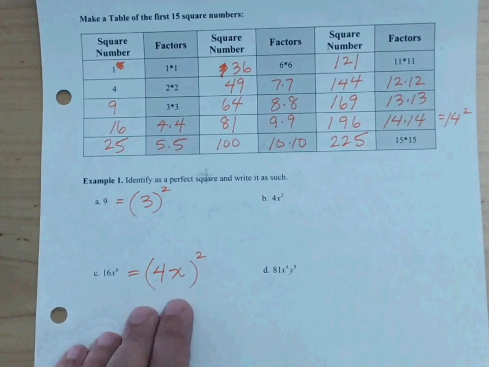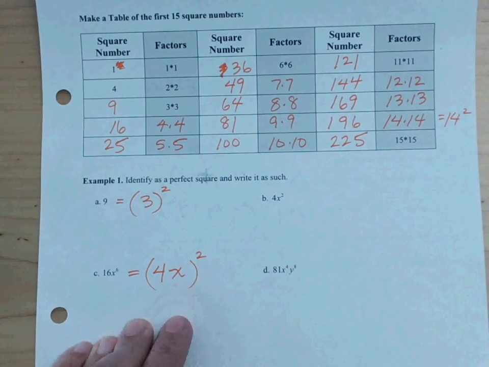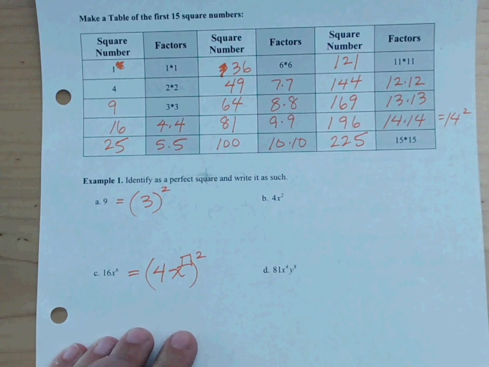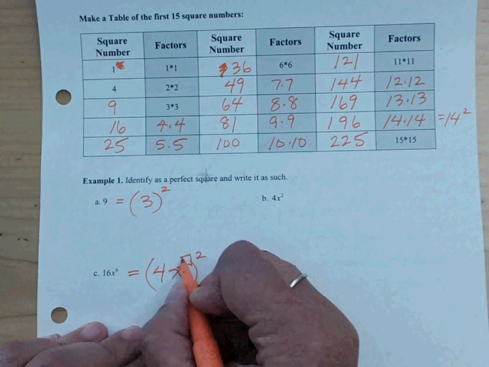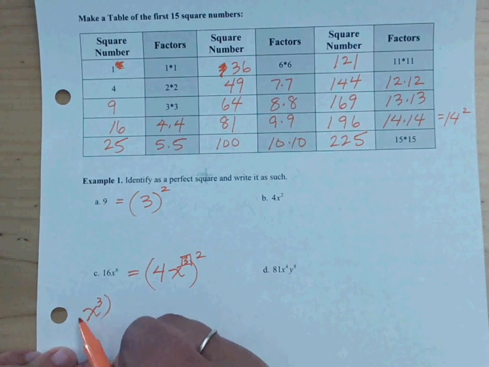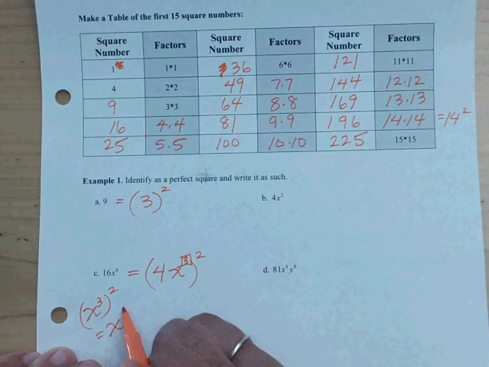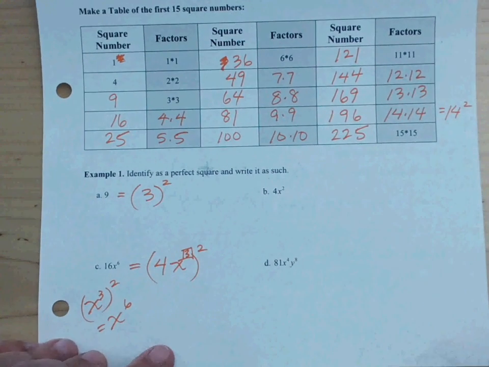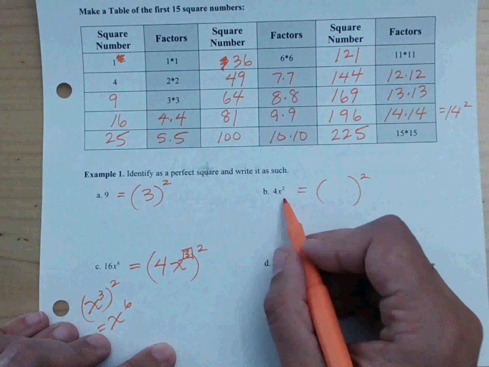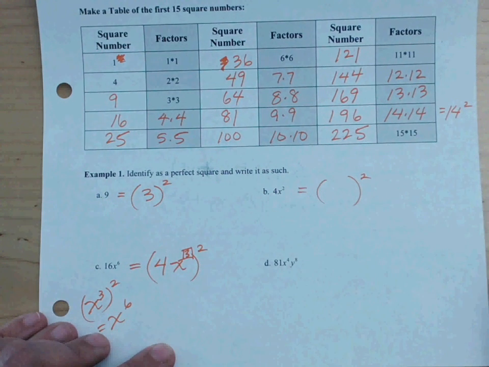Sorry, I didn't push up the paper. What would the exponent on the x be in order for us to get a 6 here? Cube, right? x to the third squared would be x to the 6th. That's chapter 5. What would I have to multiply by itself here? What squared would give me 4x squared?